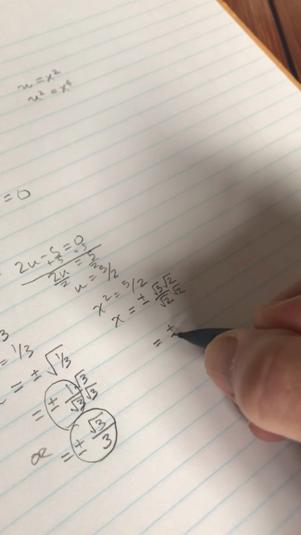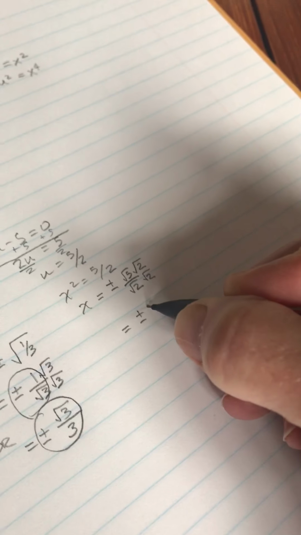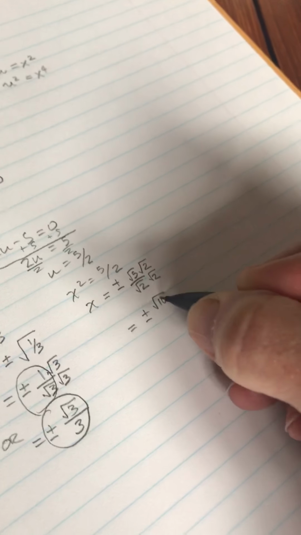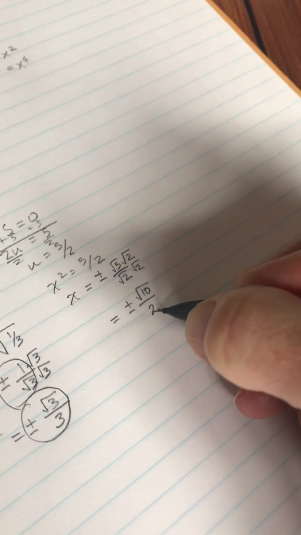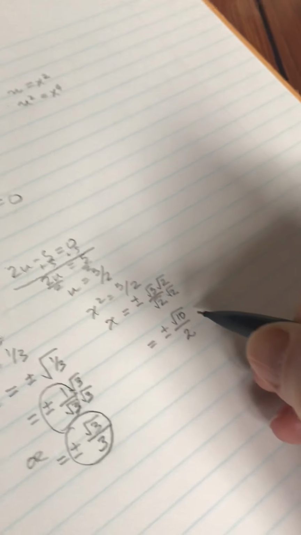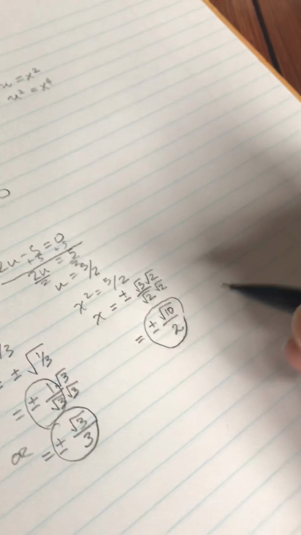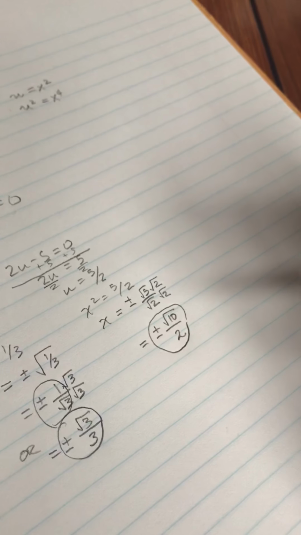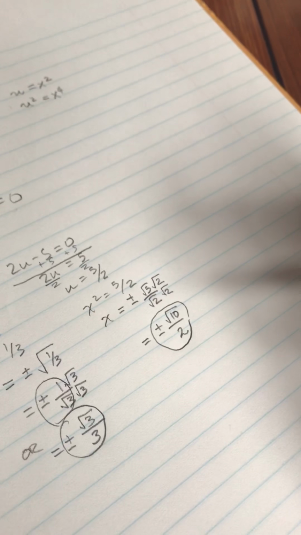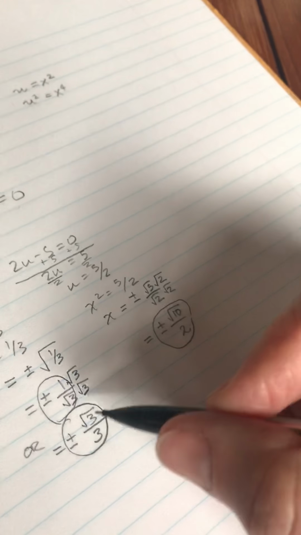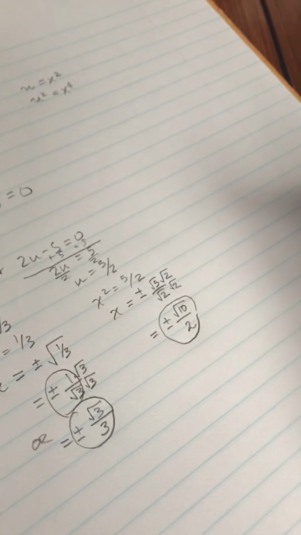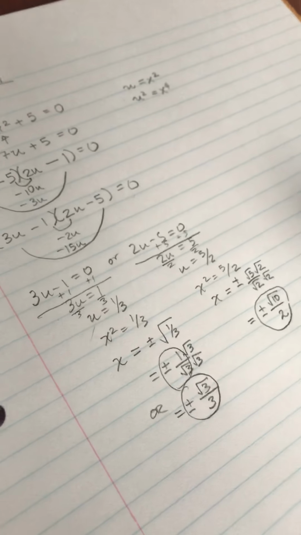That would give you plus or minus the square root of 10 all over 2. And that actually is better than having a radical on the top and on the bottom. So those are probably the way they have the answer. And I hope that helps.